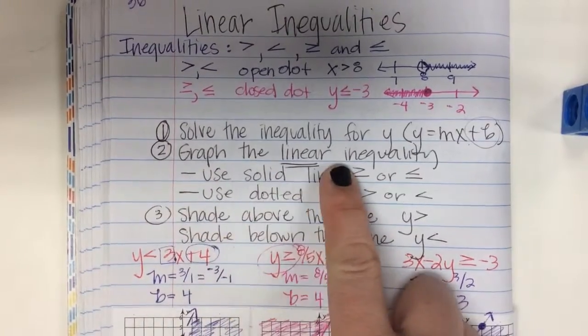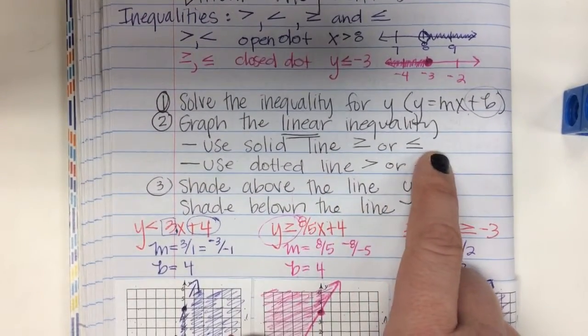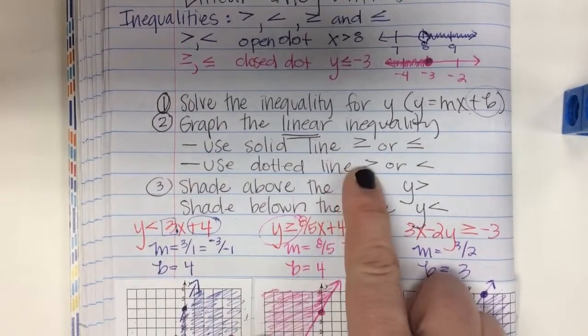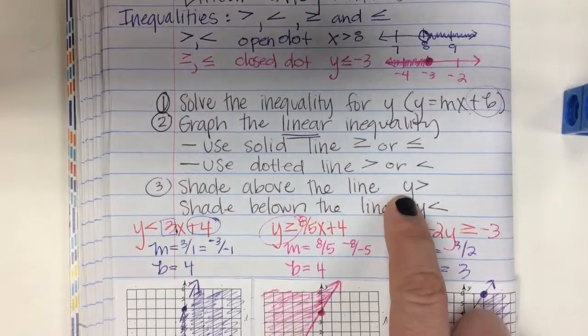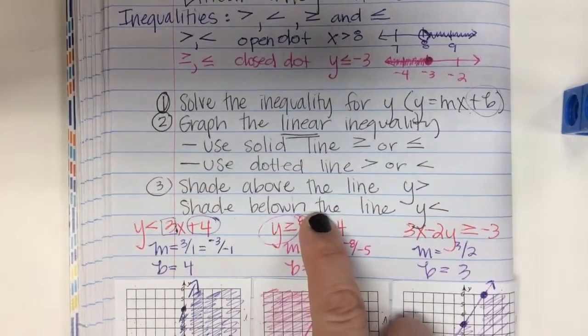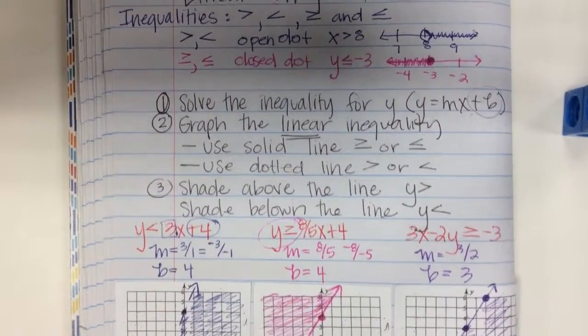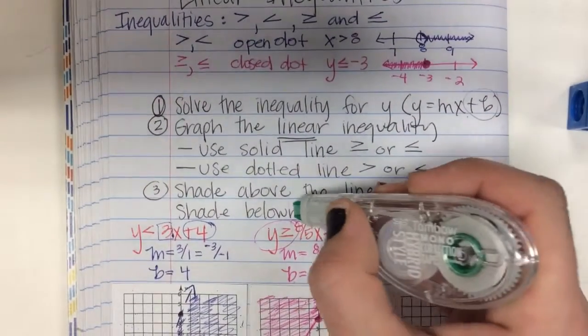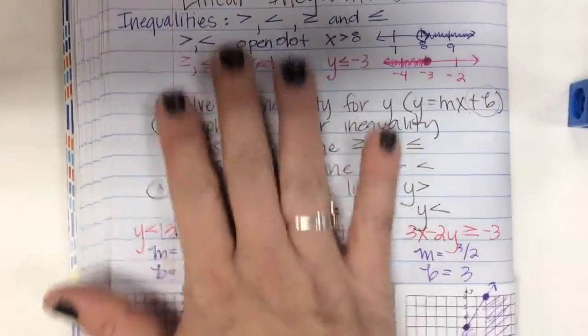2, you're going to graph it. You're going to use the solid line for greater than or equal to or less than or equal to. You're going to use the dotted line for greater than or less than. You're going to shade above the line if y is greater and shade below the line if y is less than. Not quite sure why there's an N on the word below. Same rules.